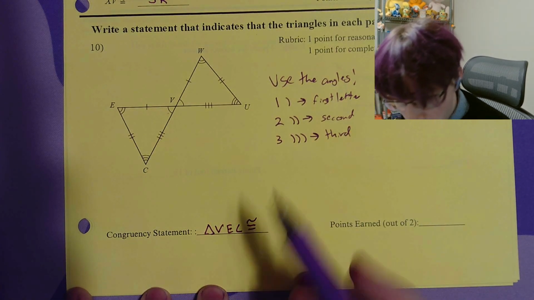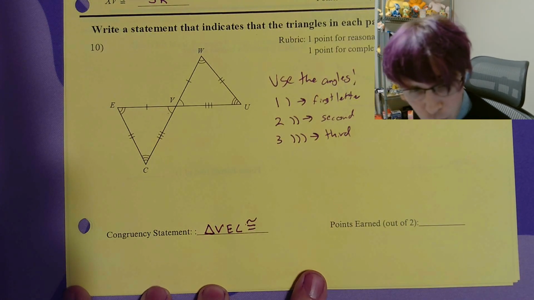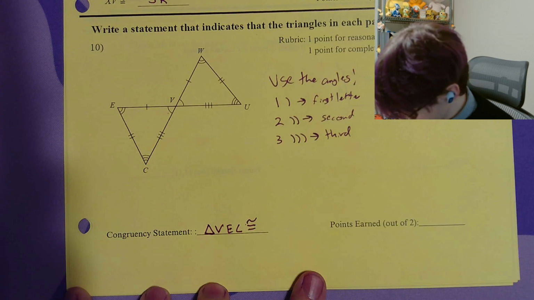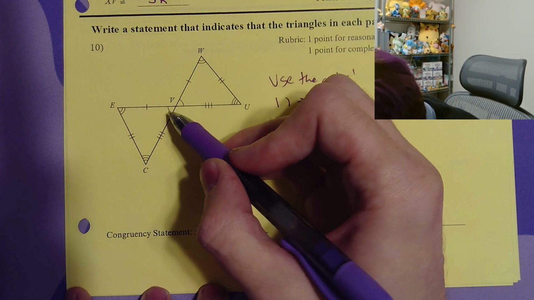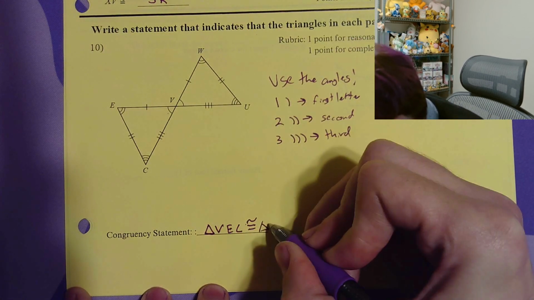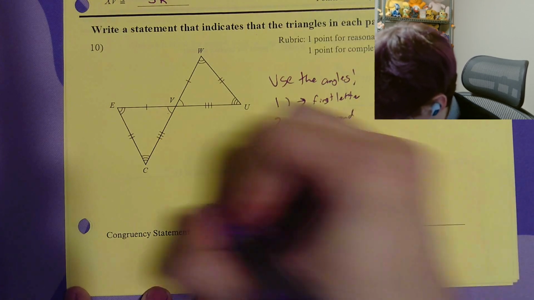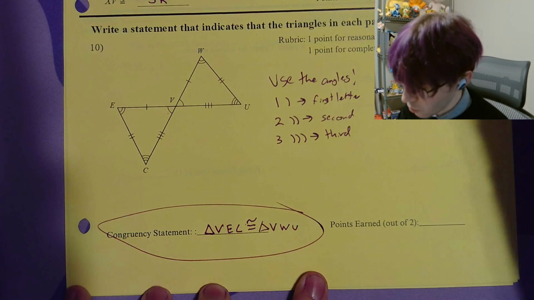Congruency symbol. Notice how I have that triangle. Notice how I have the equal sign with a swirly on top. We call that a congruency symbol. VEC, 1, 2, 3. Triangle V, W, U. Bada bing, bada boom. We're moving on to question number 11. Let's do it.